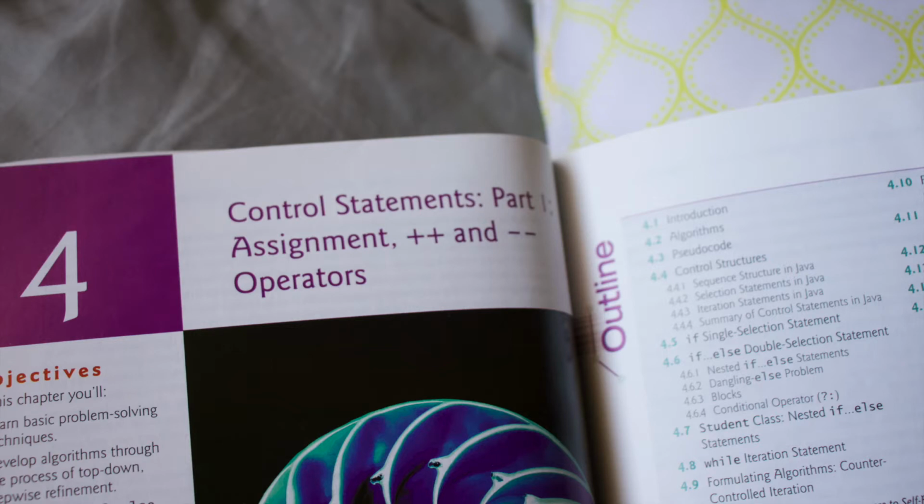4.3 Pseudocode. Pseudocode is an informal language that helps you develop algorithms without having to worry about the strict details of Java language syntax. The pseudocode we present is particularly useful for developing algorithms that will be converted to structured portions of Java programs.